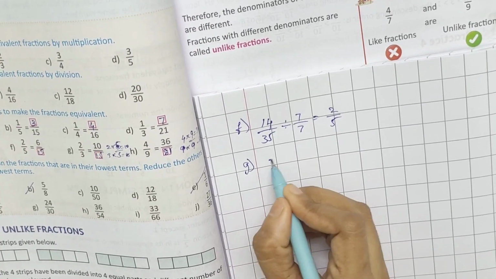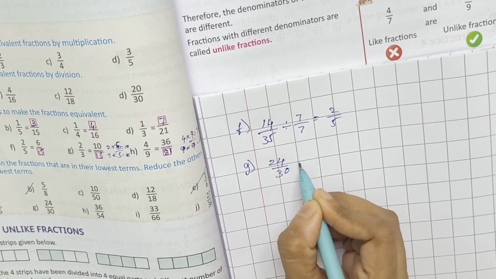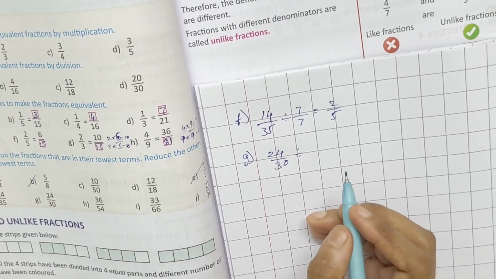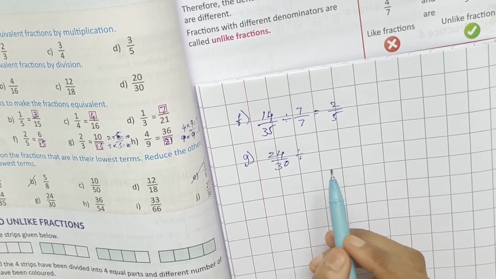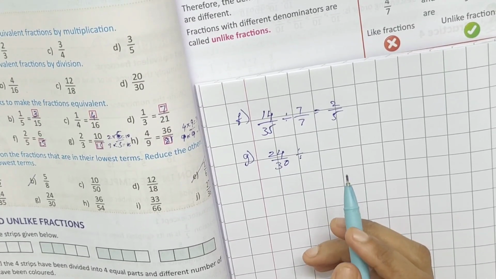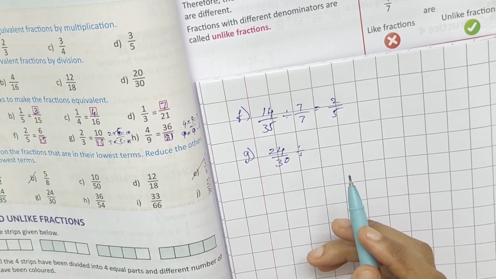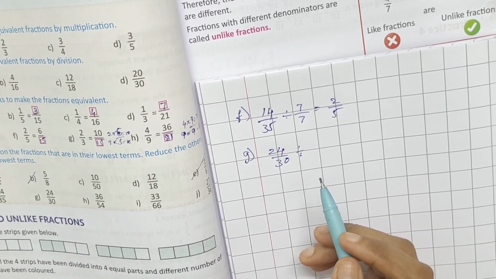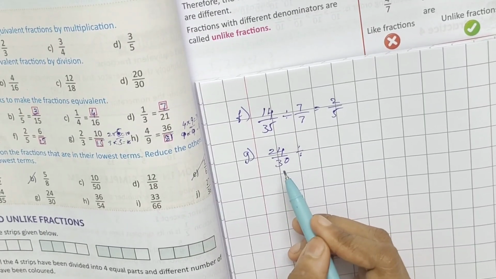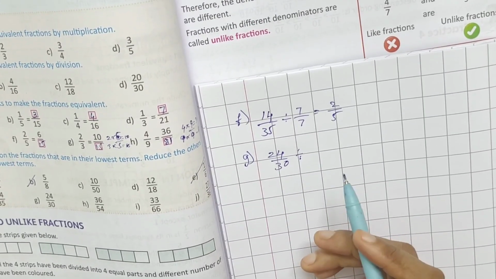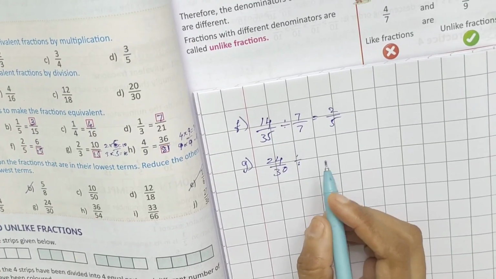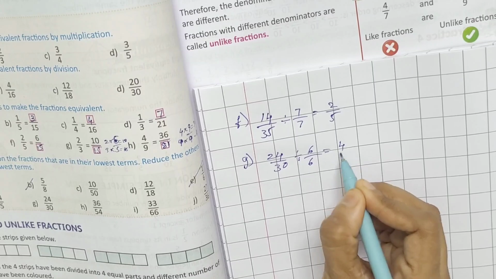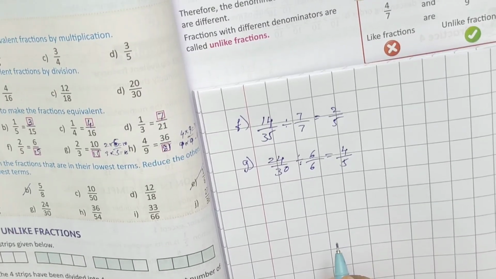G, 24 divided by 30. 24 by 30. You can think more. You will think larger number, then you will get a smaller lowest form. Okay, if you think 2 into, you can do, but you have to do again and again. Okay, so 6. Okay, 4 by 5.